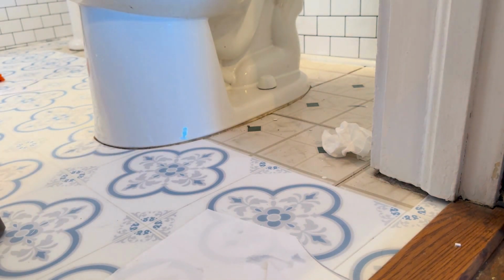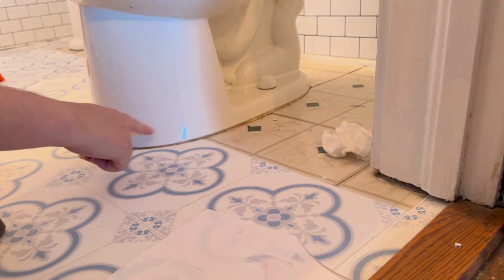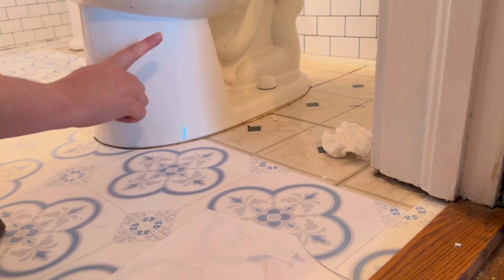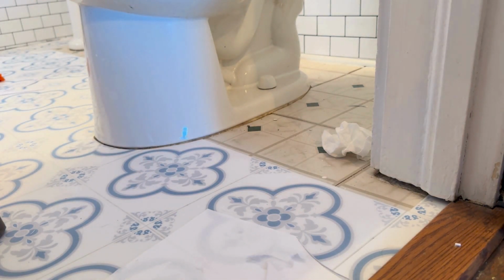This other edge here that's left, I can come back with some caulking or white paint and just caulk the edge of that, and it will look nice.